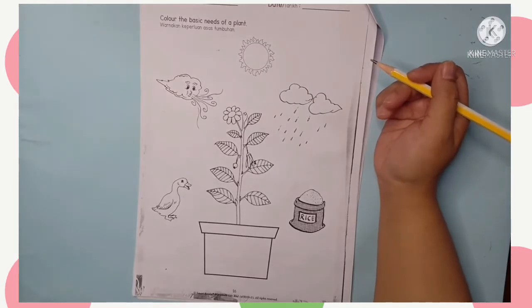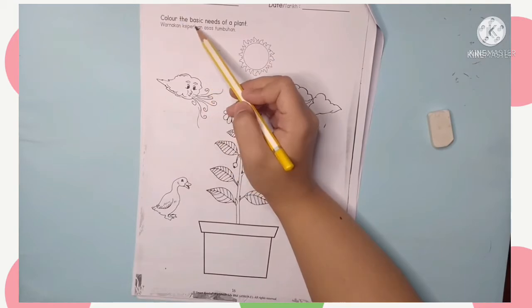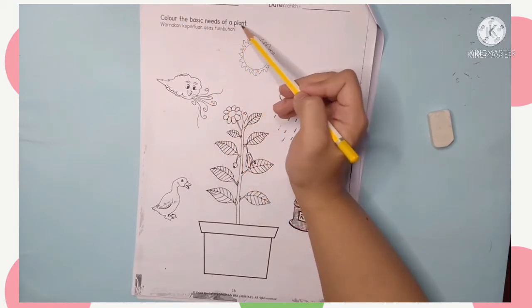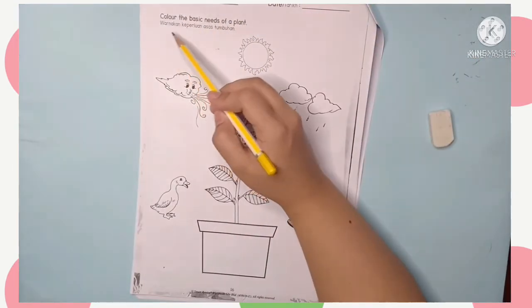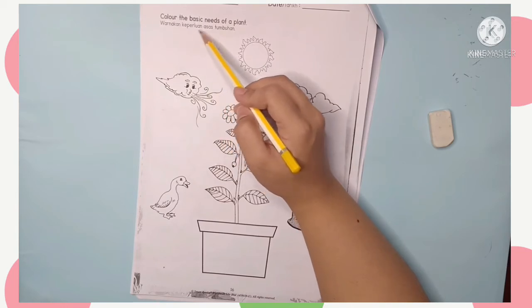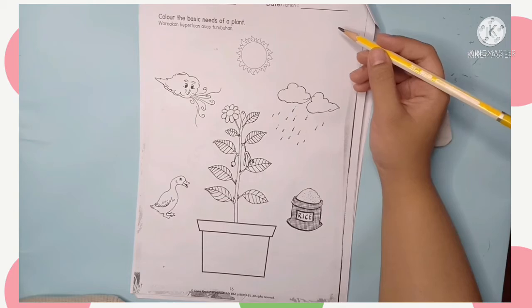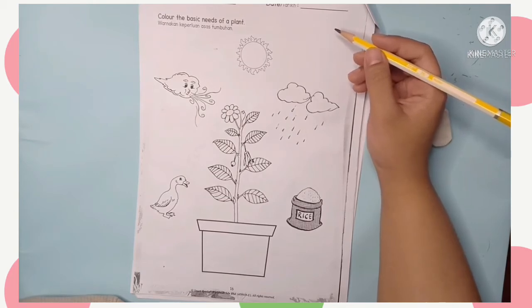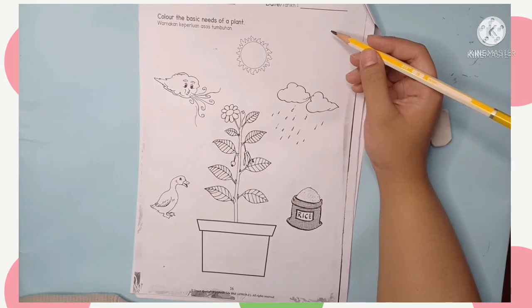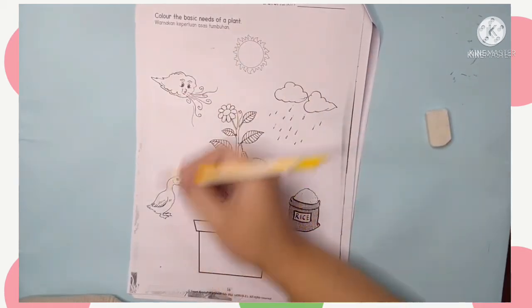Alright children, please turn to page 16. Color the basic needs of a plant. Warnakan keperluan asas tumbuhan. I'm sure that you understand what we have learned in the last previous video. But before we color them, let's go through all the pictures here.